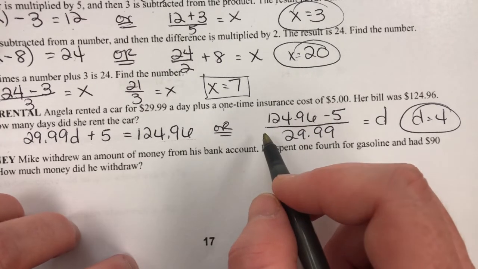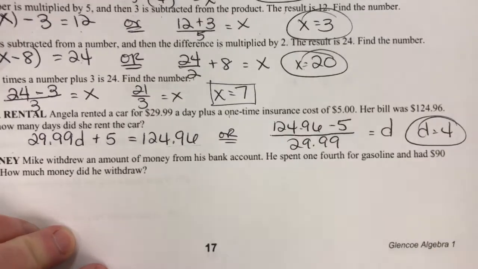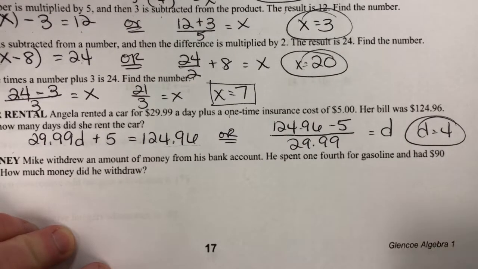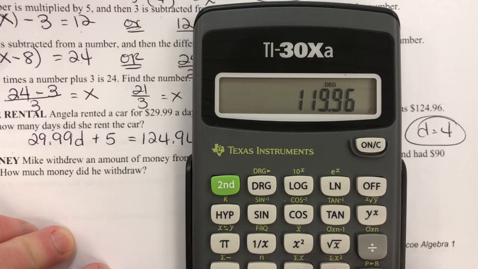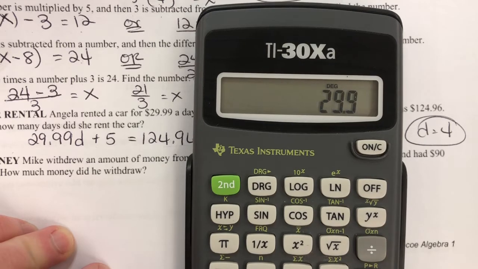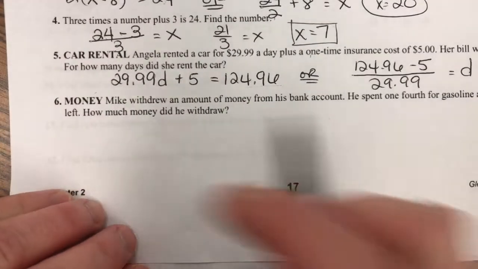124.96 minus 5 is 119.96. 119.96 divided by 29.99 in your calculator, right? 124.96 minus 5 divided by 29.99 equals 4. 4 days total.